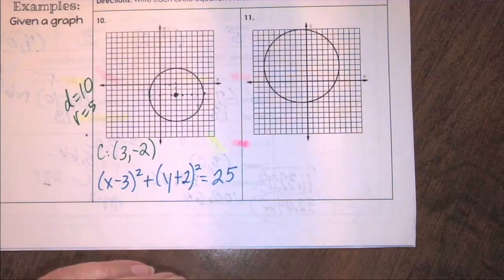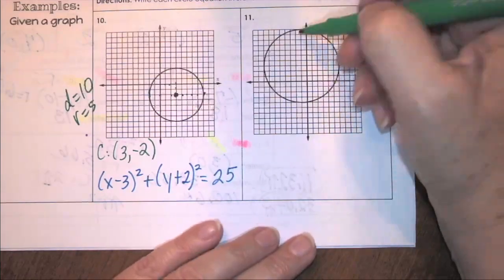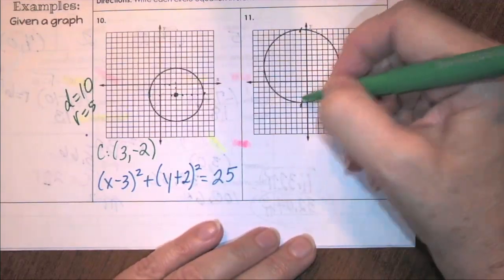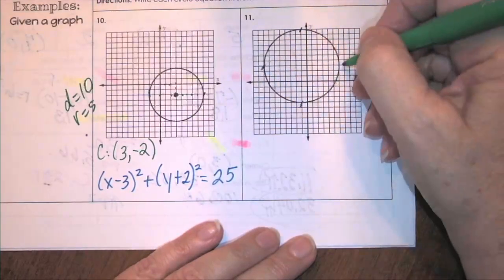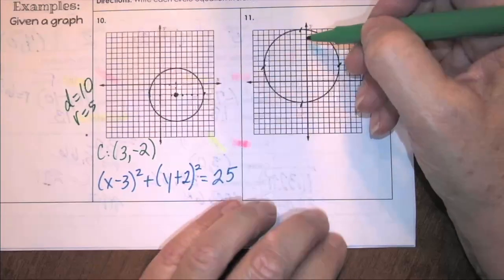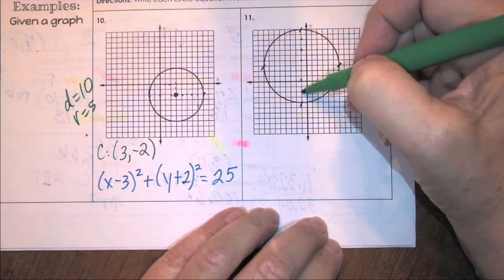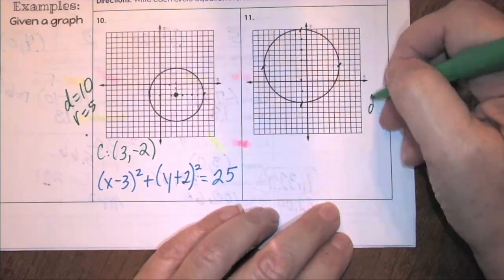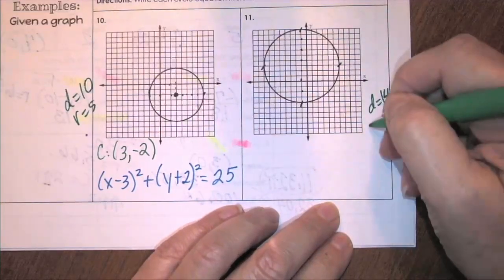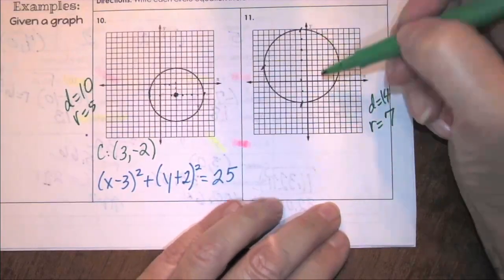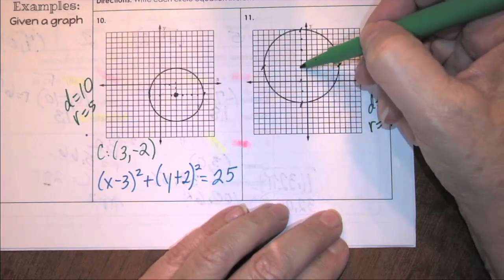Let's try this one. From the top to the bottom, or you could do side to side, it doesn't matter. 2, 4, 6, 8, 10, 12, 14. So the diameter is 14. That means the radius is 7. Let's count to the middle.